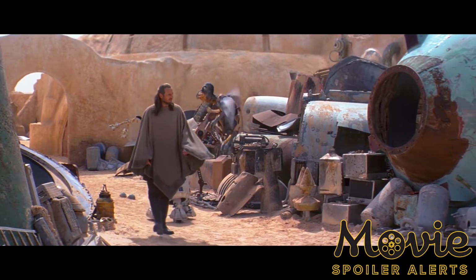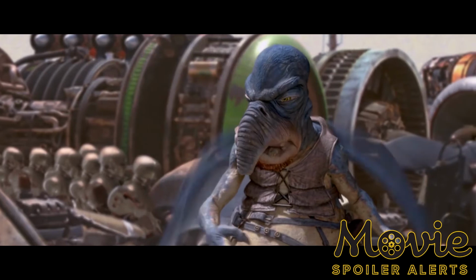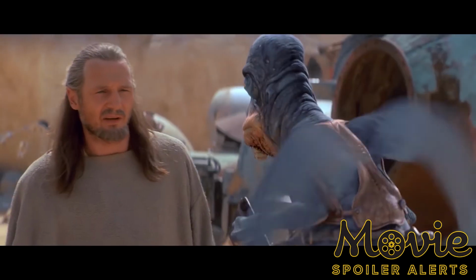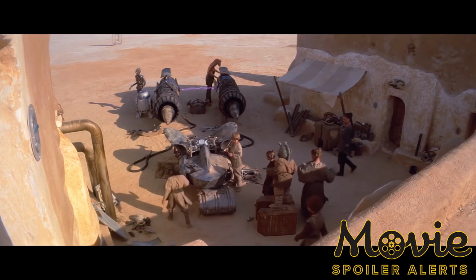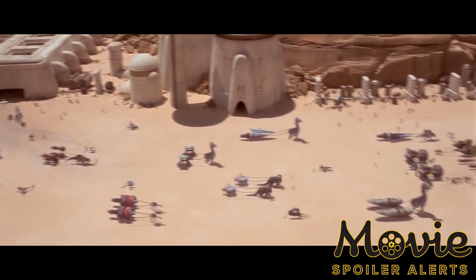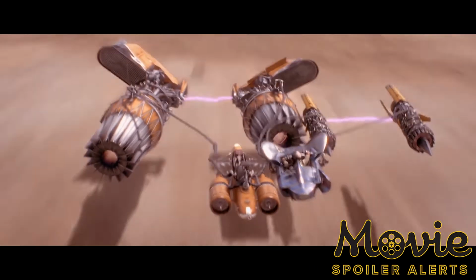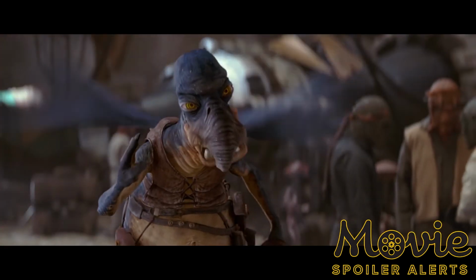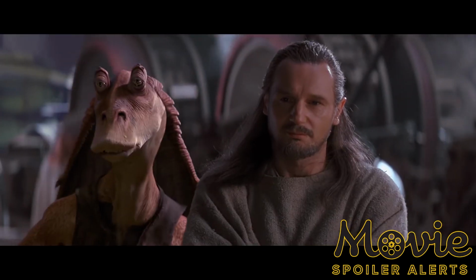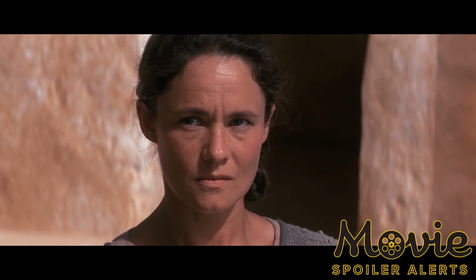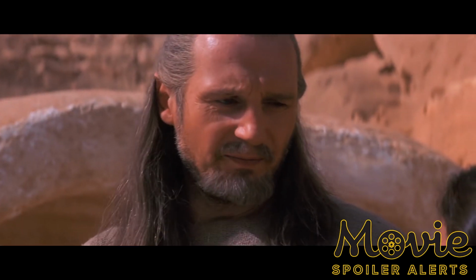Qui-Gon tries to use the money that they have in order to buy their parts, but Watto is not interested in their foreign currency. Through a series of events, Qui-Gon makes a bet with Watto that if Anakin wins the next big pod race, they will get all the parts that they need, and Anakin will also be freed. Qui-Gon also tries to barter for Anakin's mother, Shmi, but is unsuccessful.